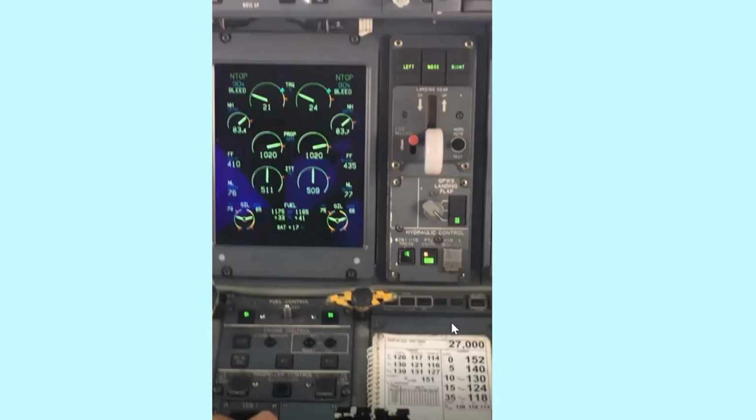How we understand this whole concept is like this. If you use a full autopilot approach, there is Supplement 75, if I'm not mistaken.